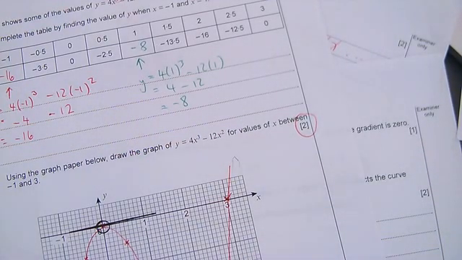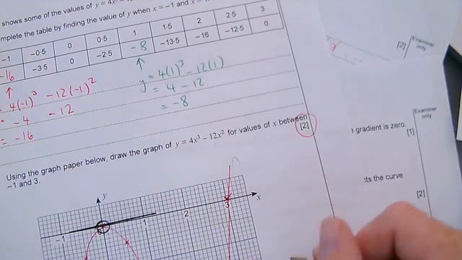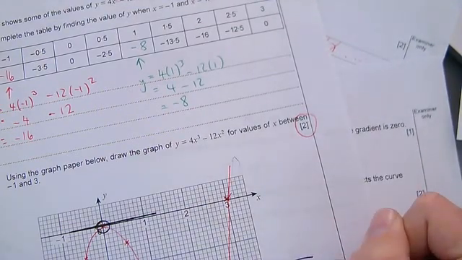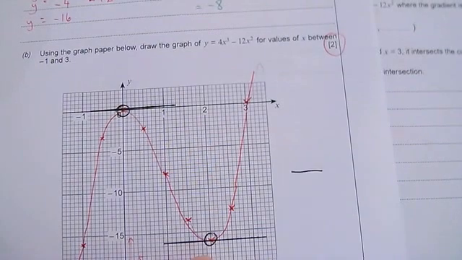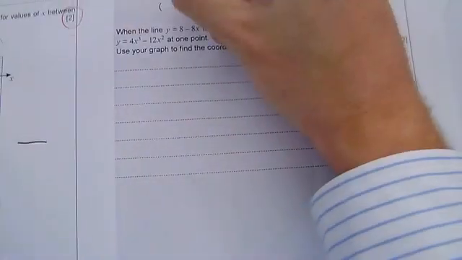Oh, and it goes like that. Yeah. So gradient zeros are when it's like that. That make sense? Yeah. Good question, really good question. I hadn't even spotted that. So first set of coordinates are 0, 0, the origin, and this one here, minus 2, minus 16.